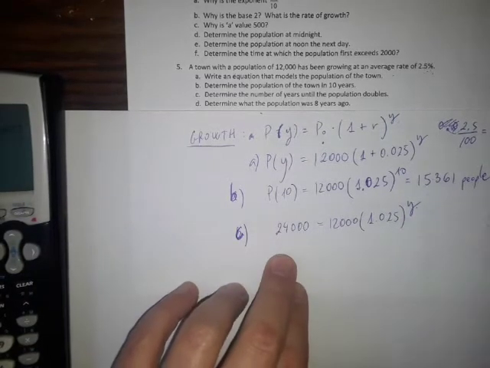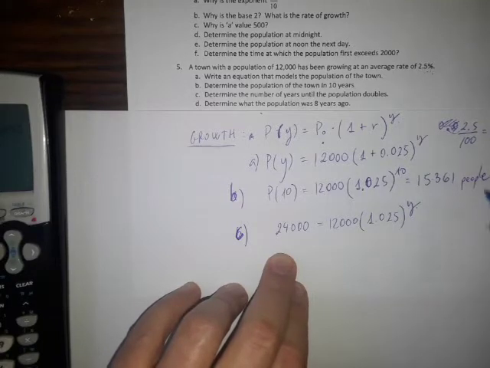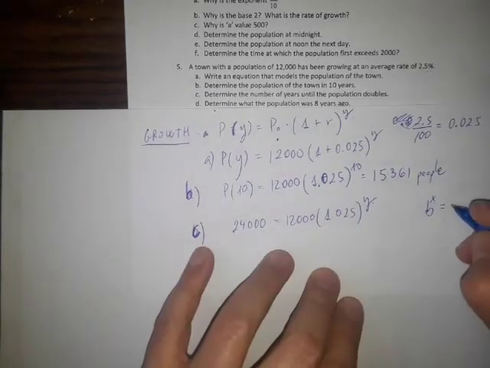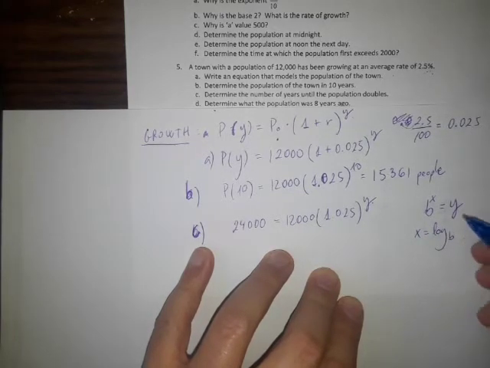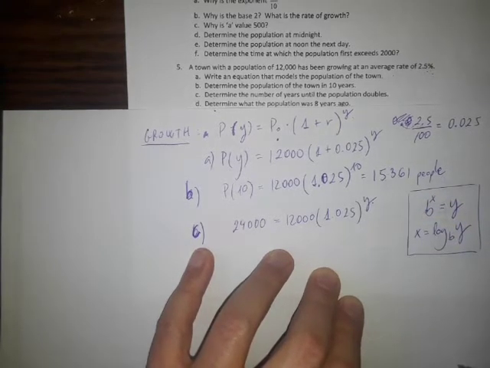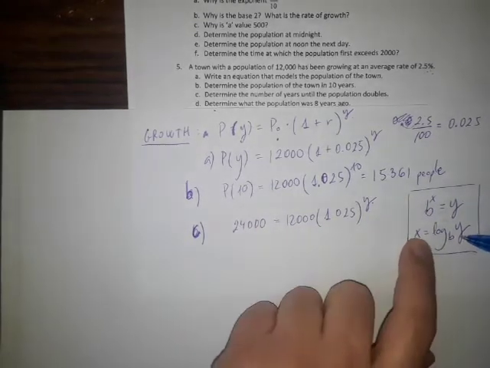So now we have to use what we have learned of how to solve exponentials. Remember that we must have something like b to the x equals y. Then we have x equals log base b of y, right? So that's the way it works, to change from an exponential to a log equation.